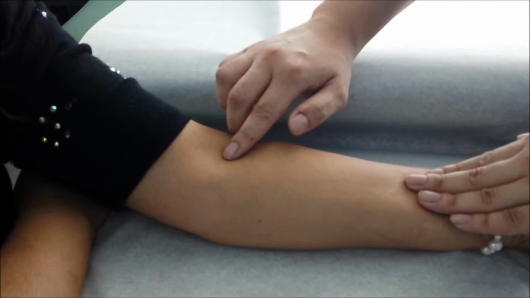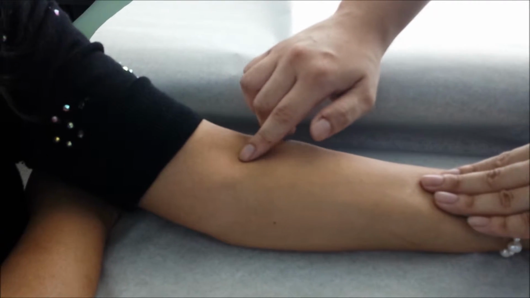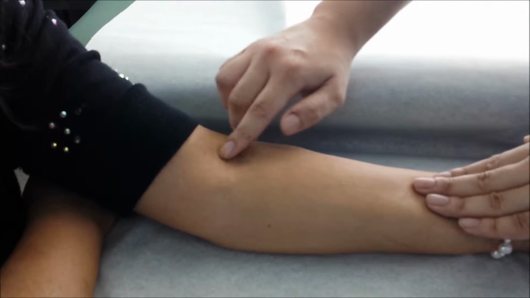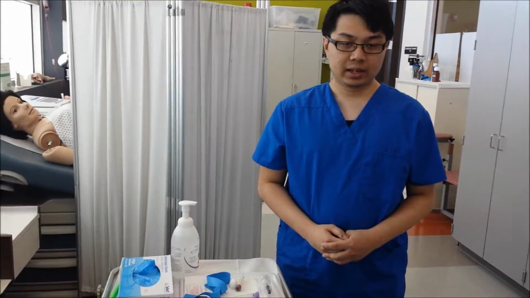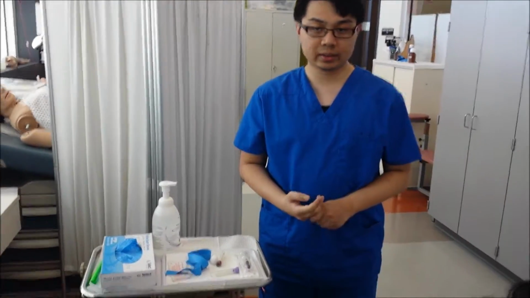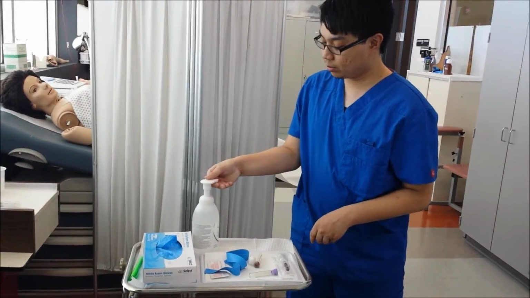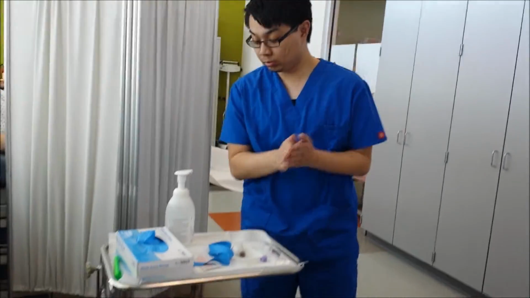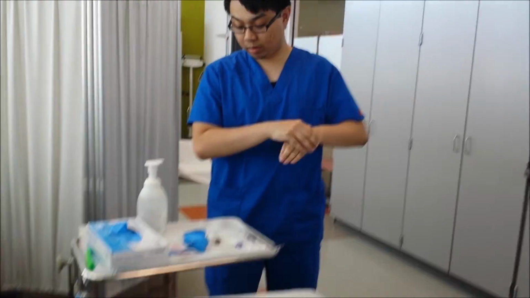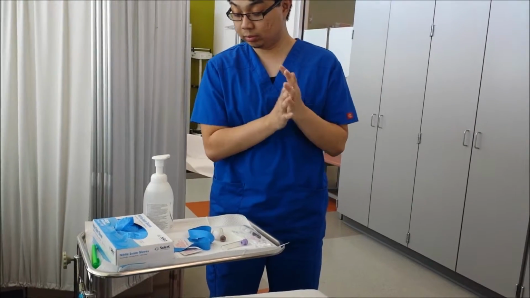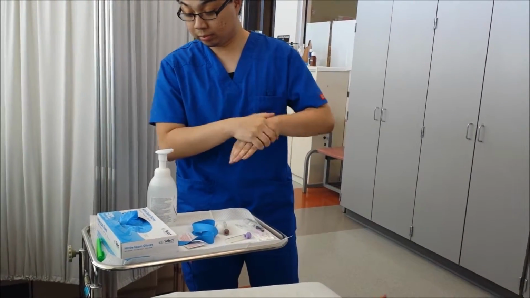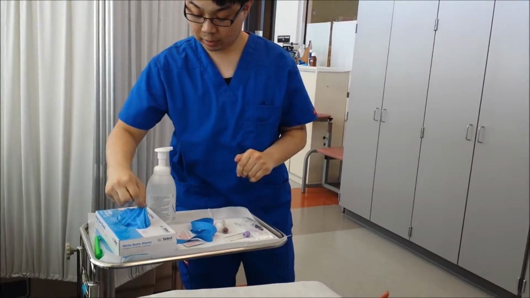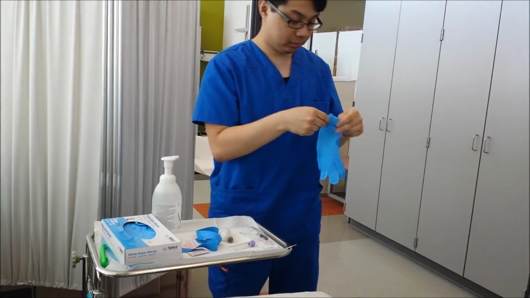I will also be looking for the direction of the vein. After identifying the vein, I will sanitize my hands. Apply my gloves.